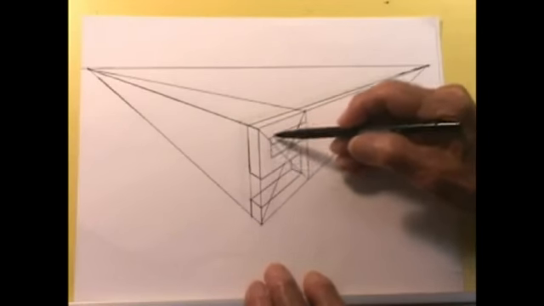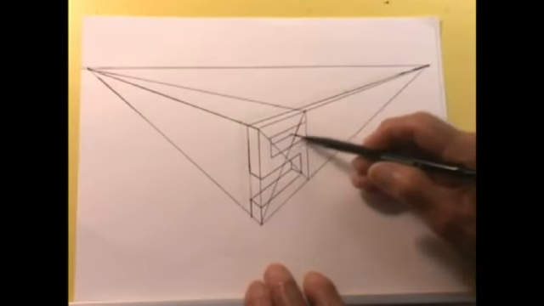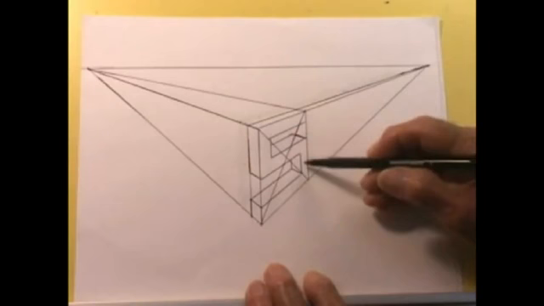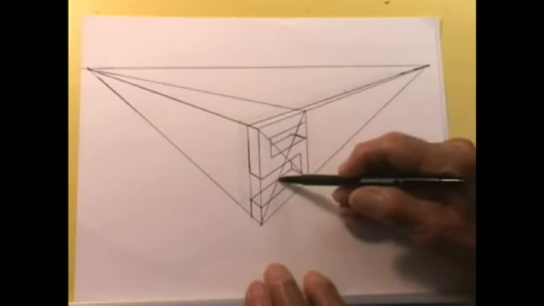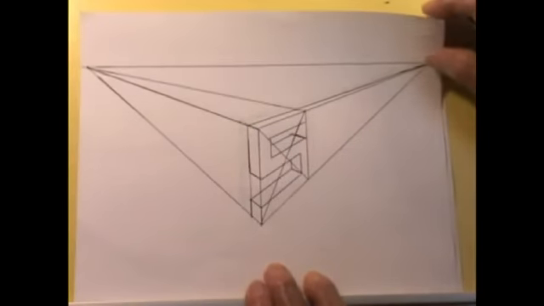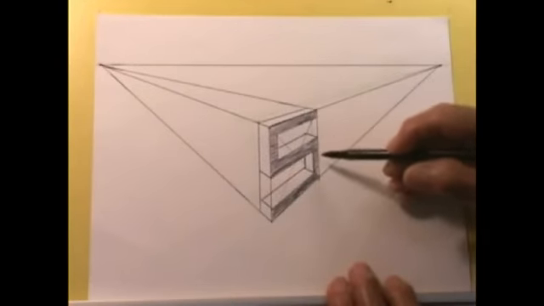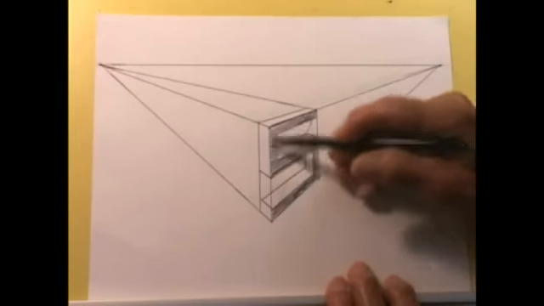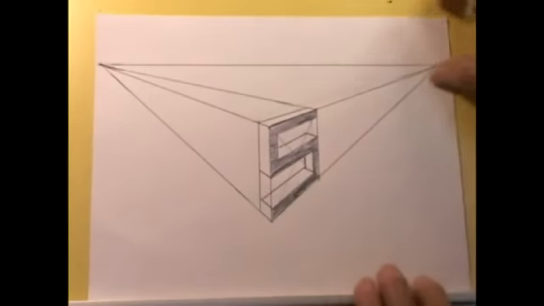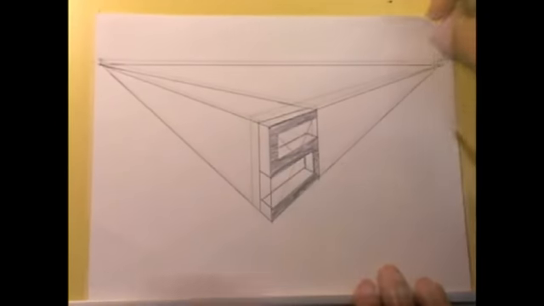1, 2, 3. So you always check to see if you've got 3 lines headed for the vanishing point. This illustration shows shading on the face side of the S to help emphasize the solidity.